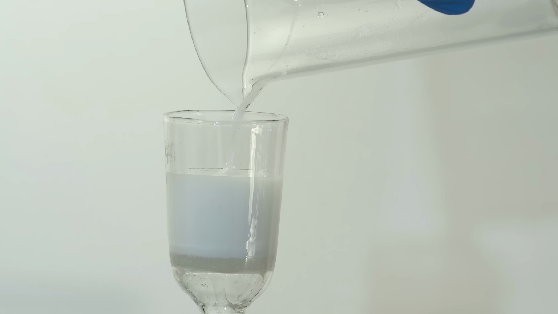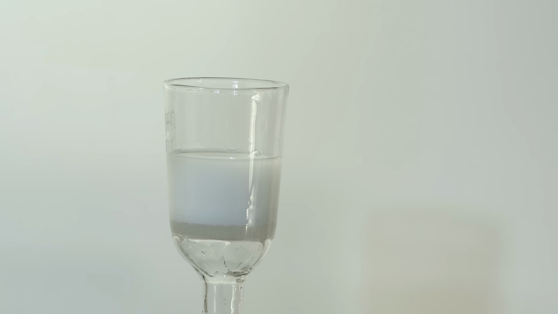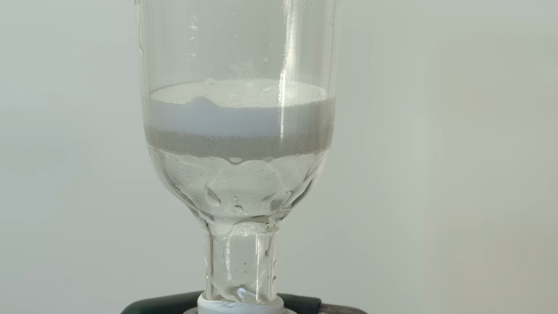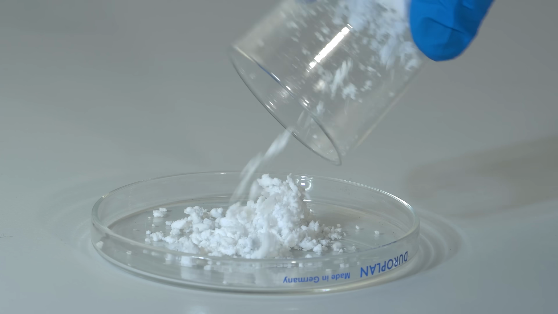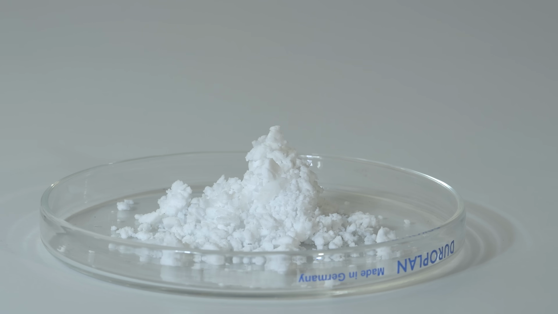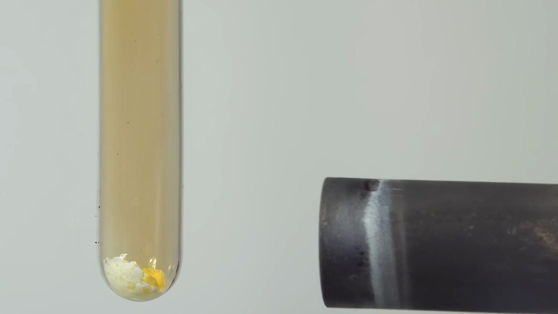I filtered out the precipitate using a glass filter without washing it, since this compound reacts vigorously with most solvents and water. Due to the lack of proper washing, the substance didn't dry fully, but this won't affect its chemical reactivity. When heated, nitrosyl perchlorate melts and then decomposes into nitrogen dioxide, chlorine and oxygen.